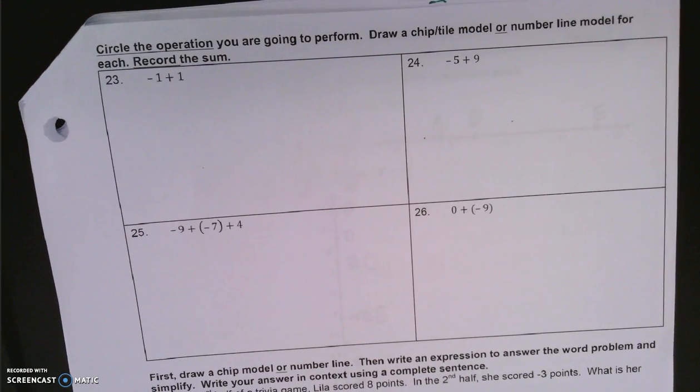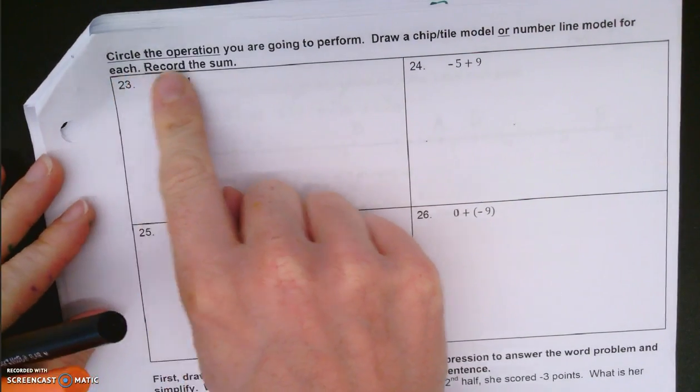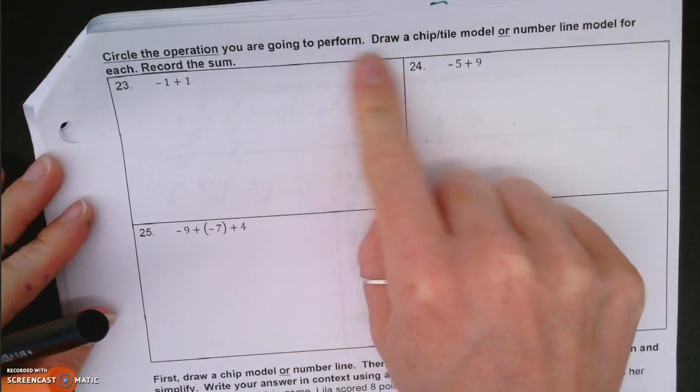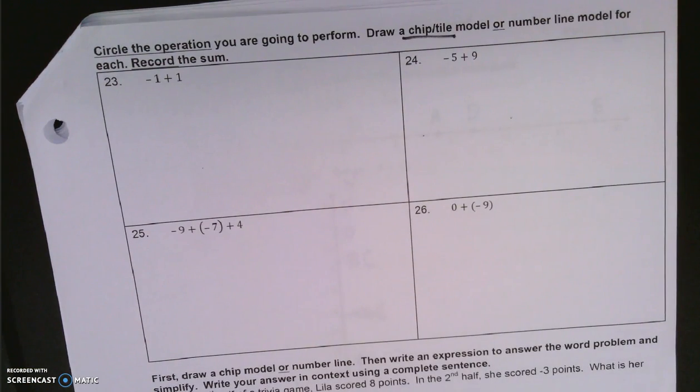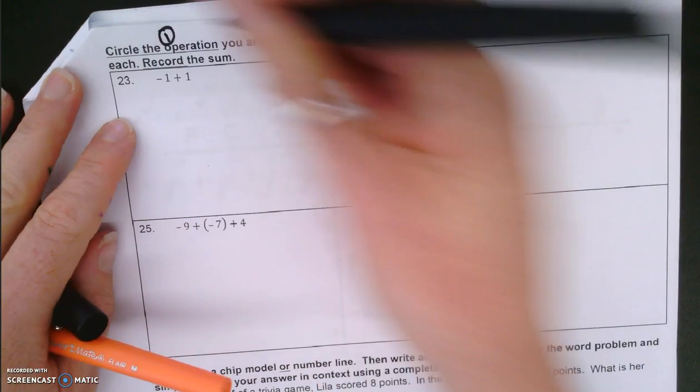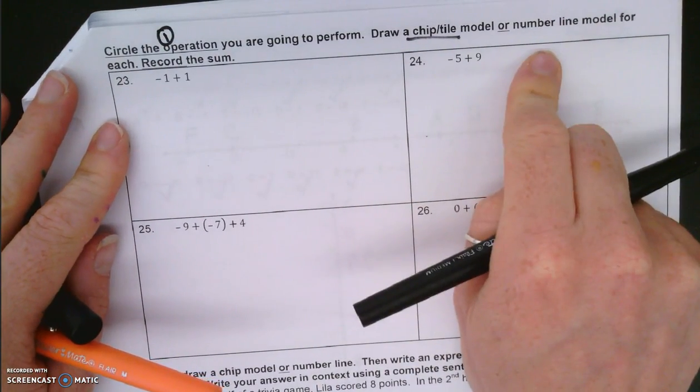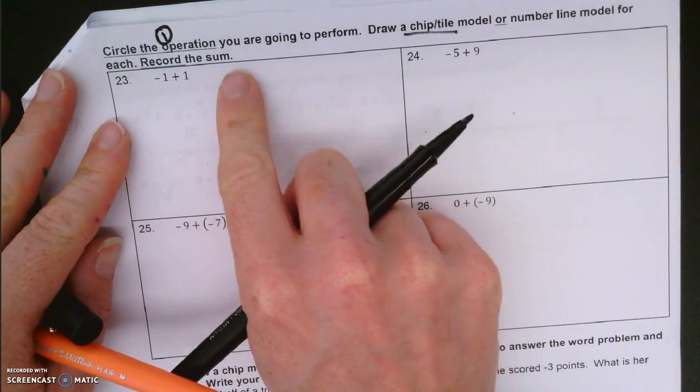Okay, my mini mathematicians, last page of this lesson. Let's keep on rocking. Please track with me. We're on page 20. Circle the operation you're going to perform. Draw a chip or tile model or a number line model for each. Then record your sum. Don't forget, we need to circle the operation first, then decide which model you would like to do, and then record the sum.